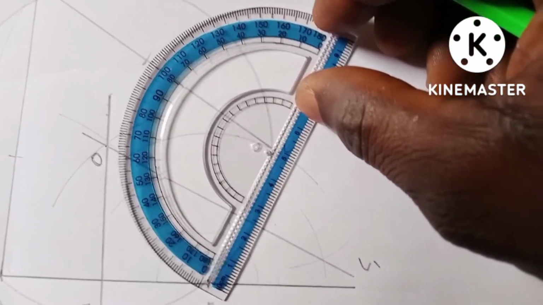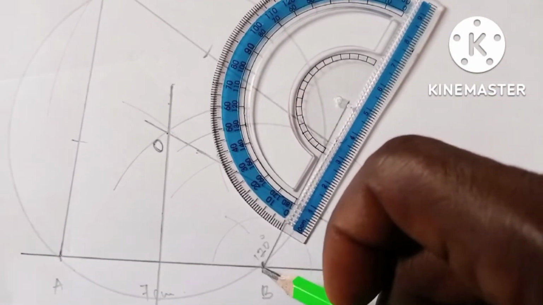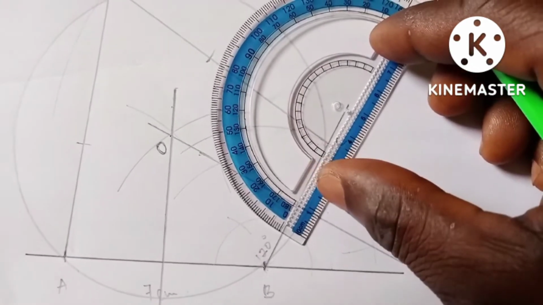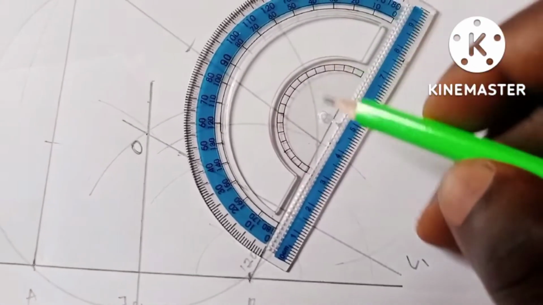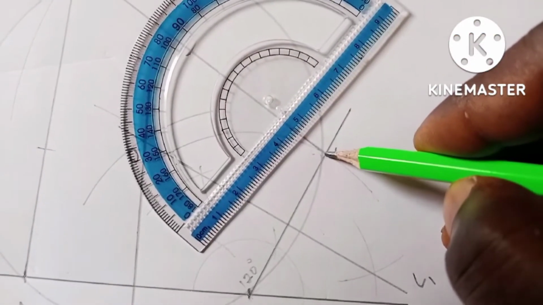Look at what is happening. This 0 here has to be in line with where we are coming from. We are coming from B, right? So this has to be on the line. And then the center, this is my center here, always has to be at the point here, right? So that's the dimension.